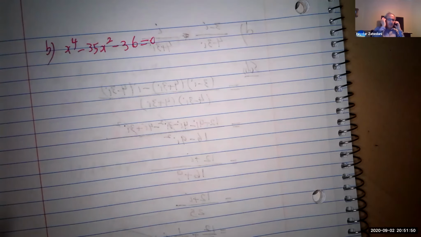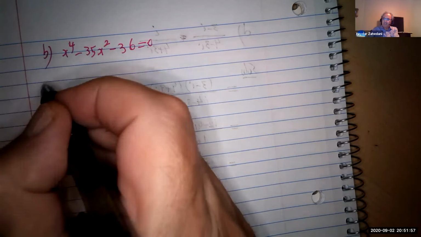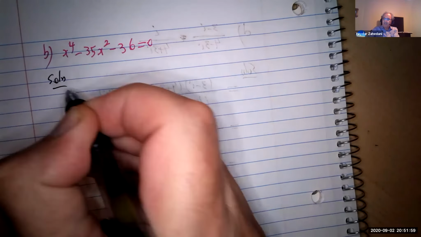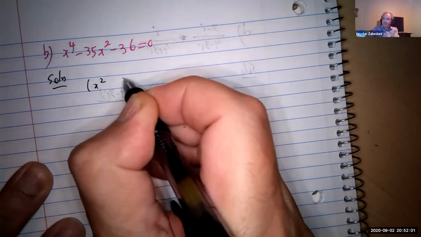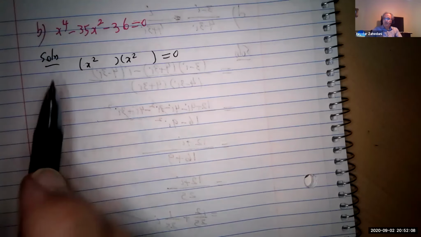Okay, this is going to be a popular case. We can factor it, you see, but instead of the x, we write it down in this format. You see, this is x squared, and this is x squared, because you need it to be x to the 4th.